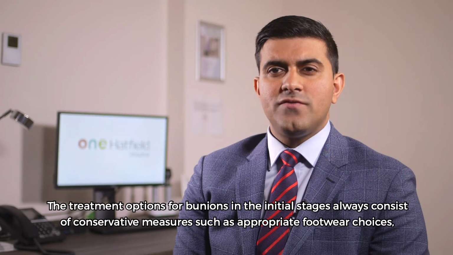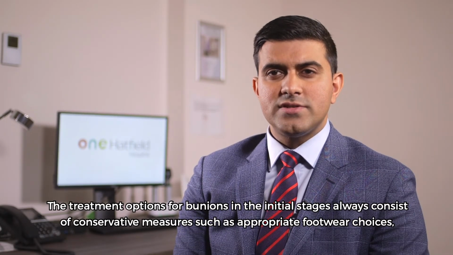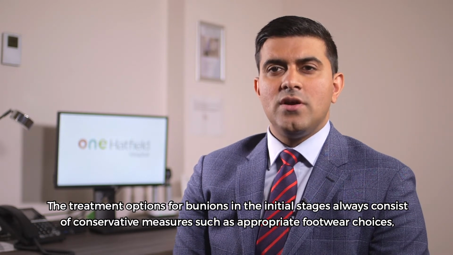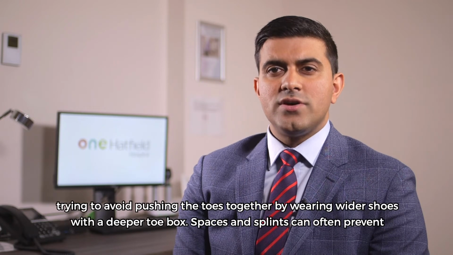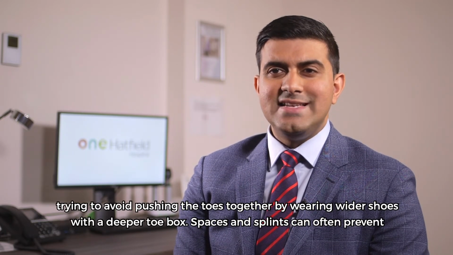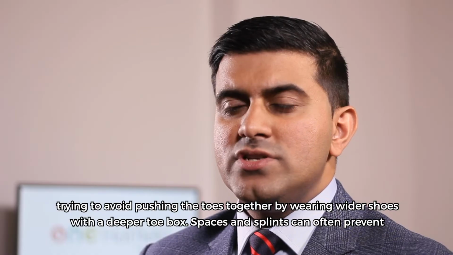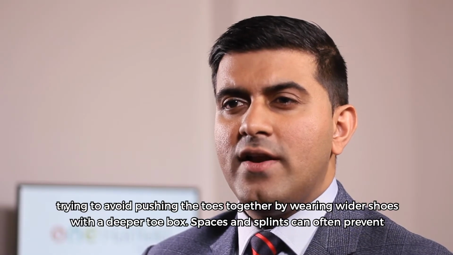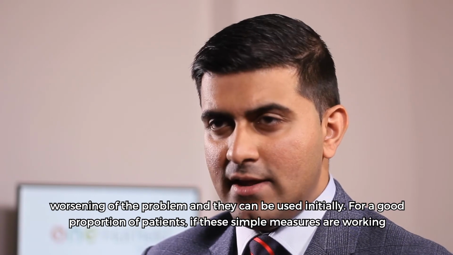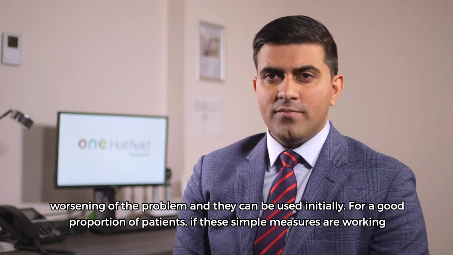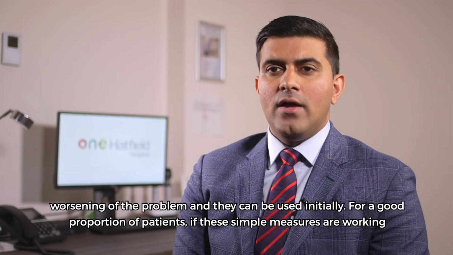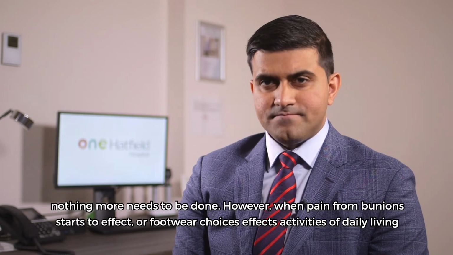The treatment options for bunions in the initial stages always consist of conservative measures such as appropriate footwear choices, trying to avoid pushing the toes together by wearing wider shoes with a deeper toe box. Spacers and splints can often prevent worsening of the problem, and they can be used initially. For a good proportion of patients, if these simple measures are working, nothing more needs to be done.